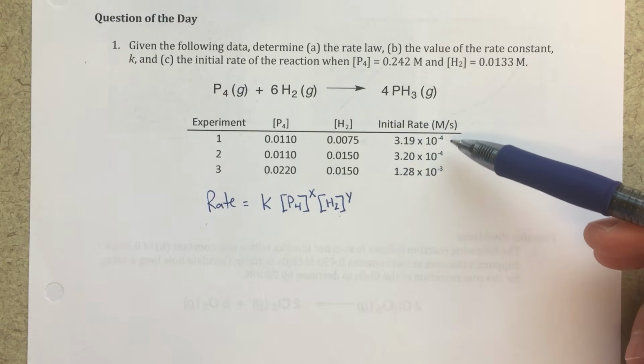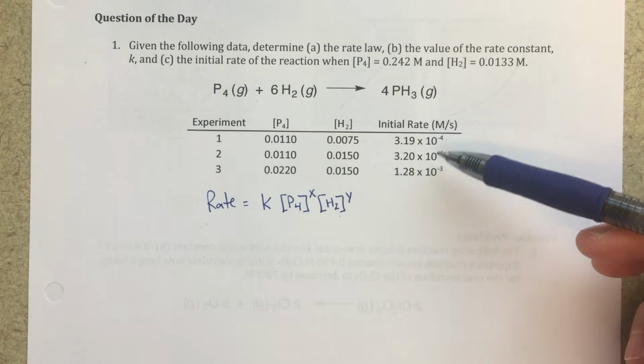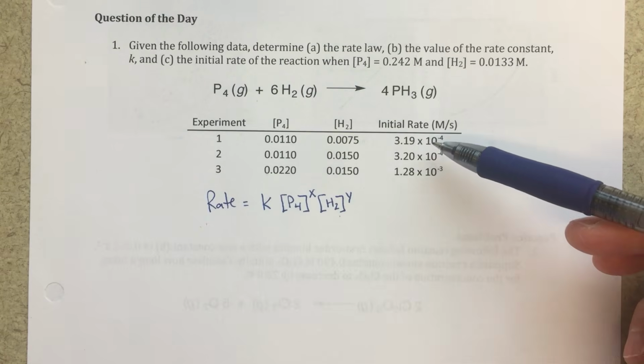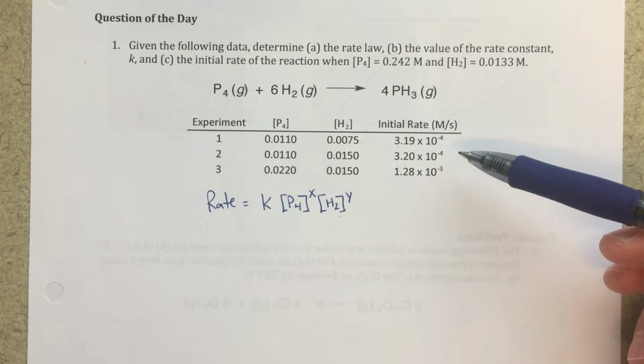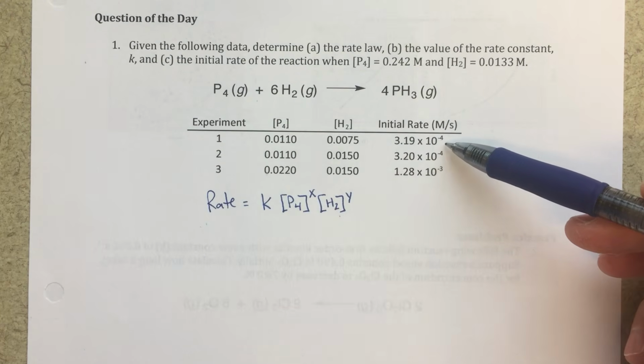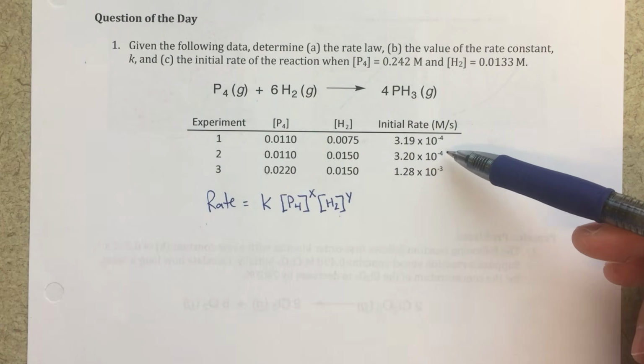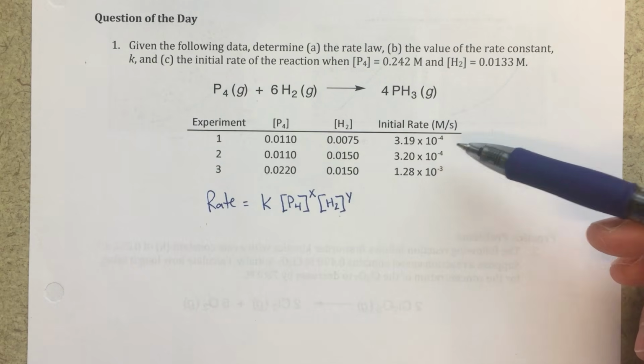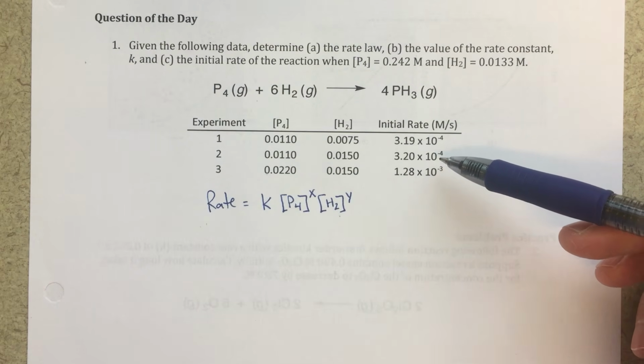It really doesn't matter which one we're thinking about, because what we're looking at is relative rates. What we're really concerned about is how these numbers compare to one another, regardless of what they are. I can see that these two numbers are essentially the same, 3.19 times 10 to the minus fourth and 3.20 times 10 to the minus fourth, so it's pretty safe to say those two rates are the same. Then, when I look at experiment 2 and experiment 3, I can see that there is a change.